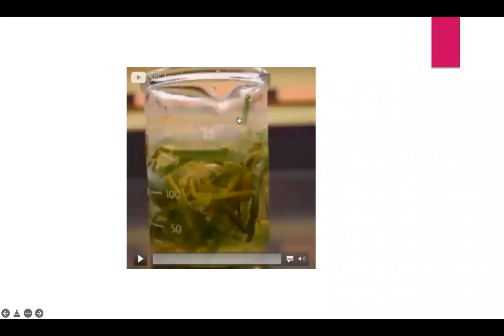Okay, so here's what Binuti has done. So I'm going to explain that. You can put some dry grass or some dry leaves into this water and keep it for a few days, maybe 2 or 3 days.